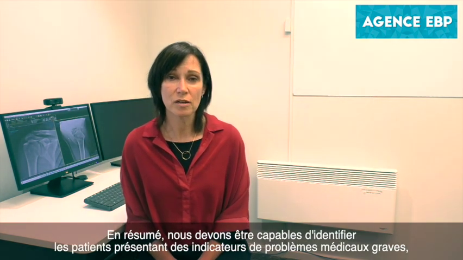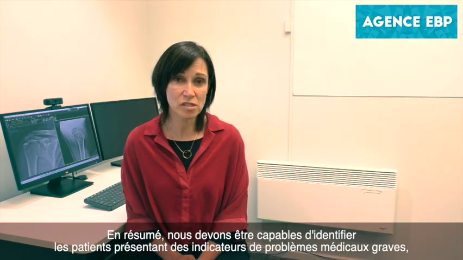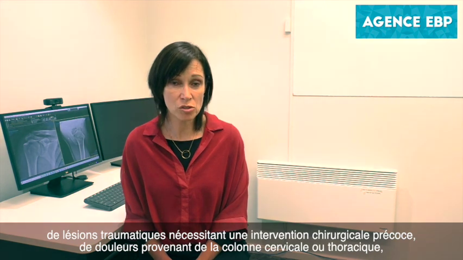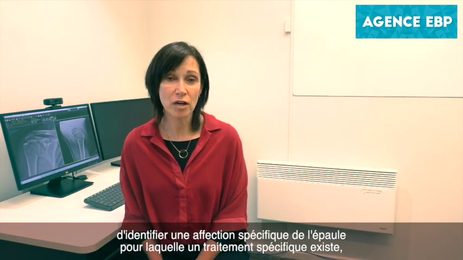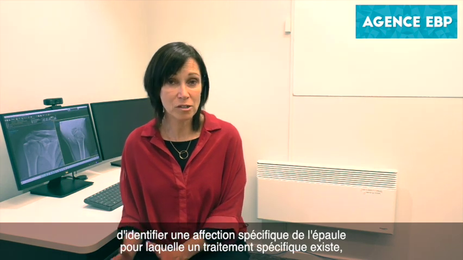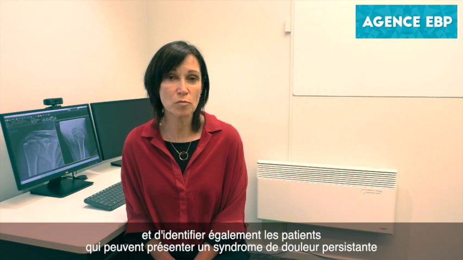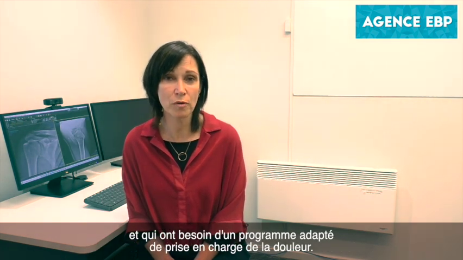To summarize then, we need to be able to identify patients with red flag indicators of serious medical conditions, traumatic injuries that need early surgery, pain that's referred from the cervical or thoracic spine, identify a specific shoulder condition where there is specific management for that condition, and also identify patients who may have a persistent pain presentation and need a particular type of pain management program.